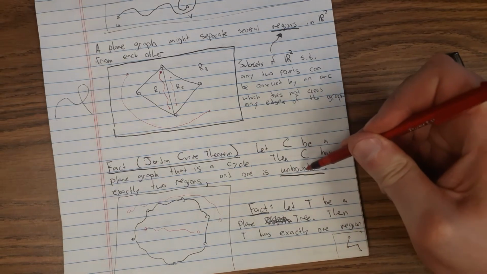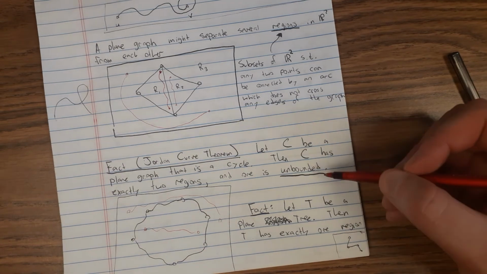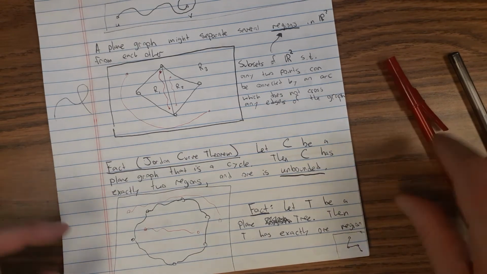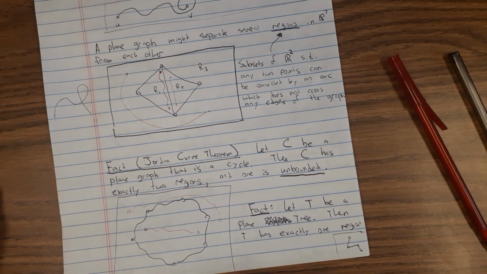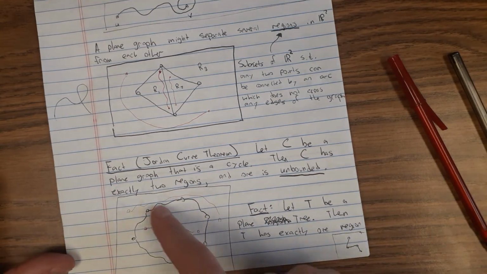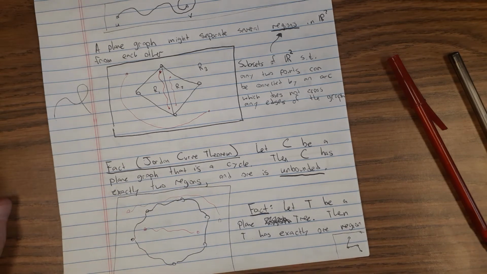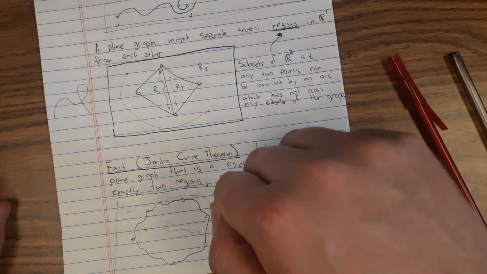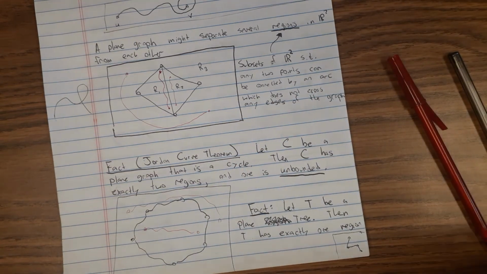By the way, more formally, this one that I'm calling the outside, it's the unbounded region. It's the one that goes forever. The inside doesn't go forever. If I pick a point and just start moving in a direction, I'm eventually going to leave the region I'm in. But outside here, I can pick a point and pick a direction and go forever in that direction, without ever leaving the region. That's why the outside is called the unbounded region.